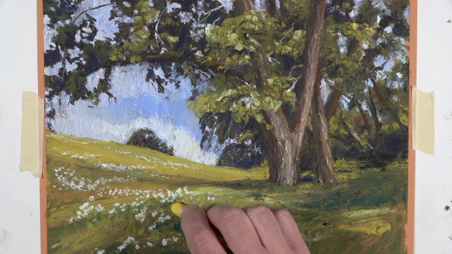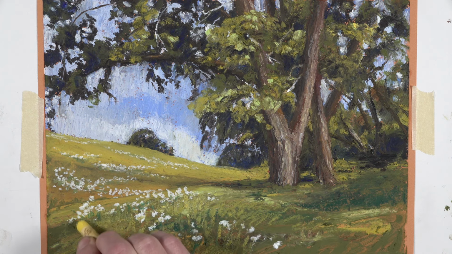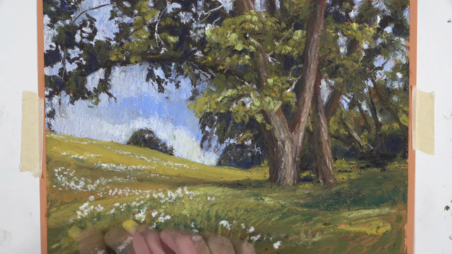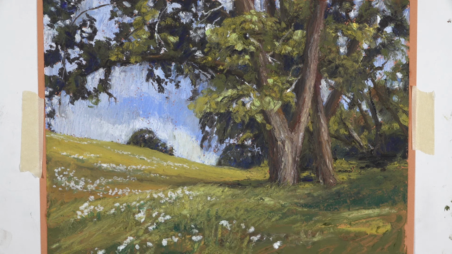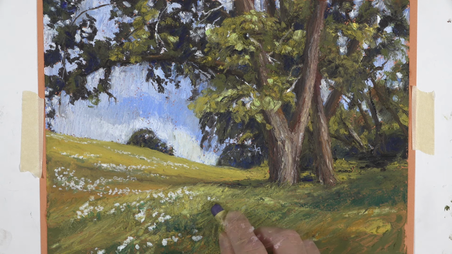And speaking of variety, you can see I'm adding quite a bit of variety of different greens here around the flowers as well. Of course, we're going to see more detail, so that means again more variety in the foreground. So I'm using a bit of yellow to create some of the highlights. Here a bit of yellow ochre is added on the right side of the picture plane, but also some cooler greens, using some of those blue greens in areas as well.